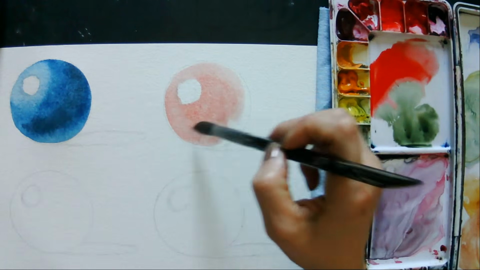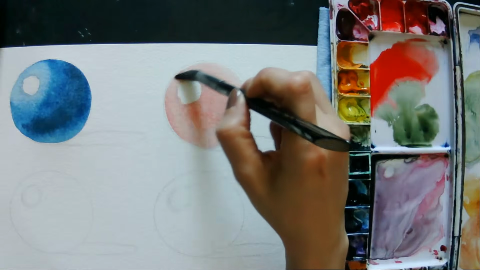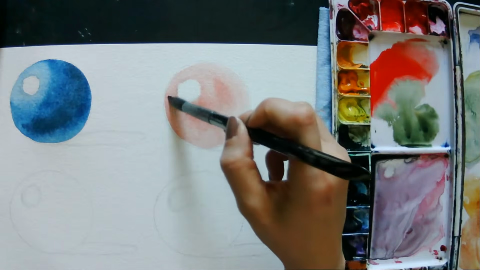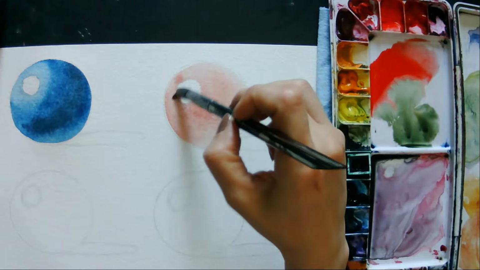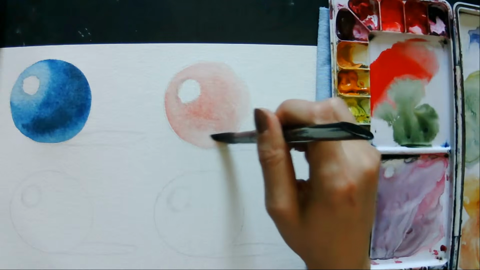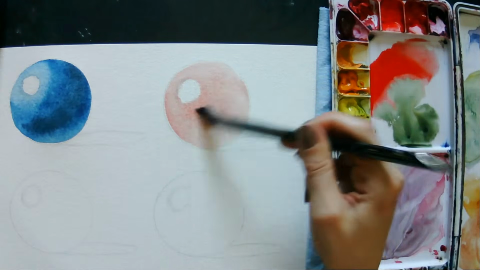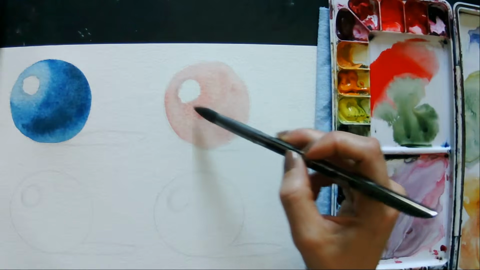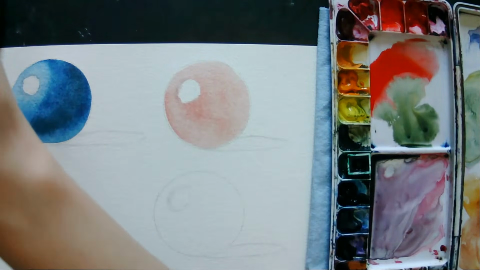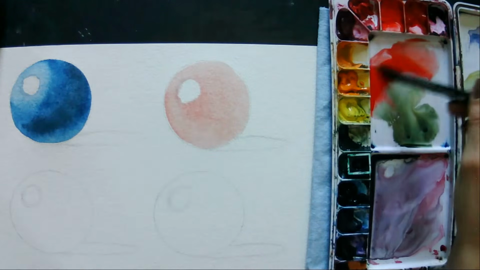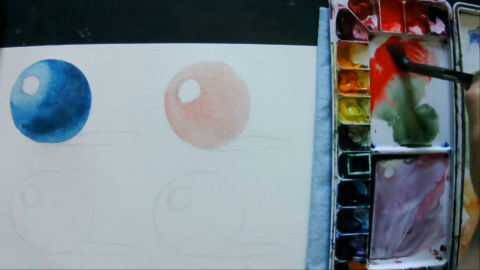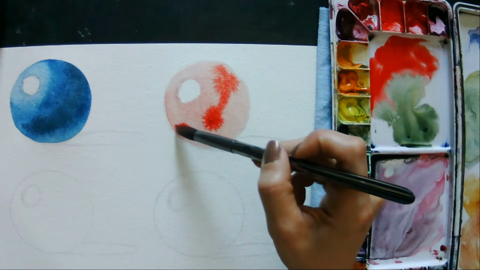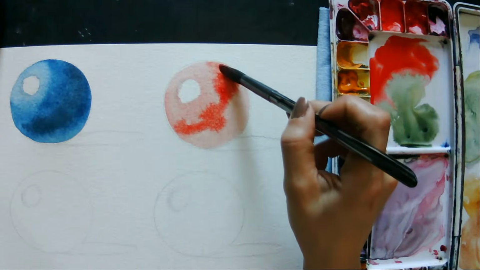Go over everything multiple times. And once you see that even sheen, use your first color in a thicker consistency. Red, making sure I'm using the same red and not another one. Painting this color into the entire shadow section.